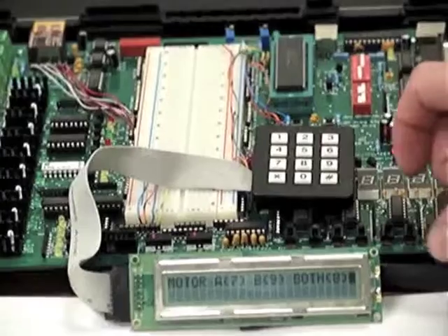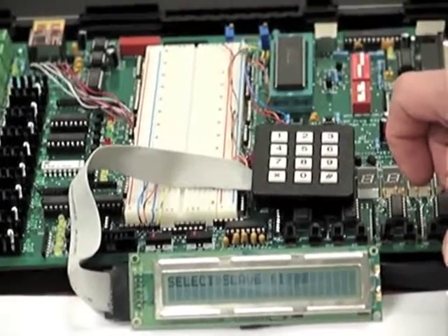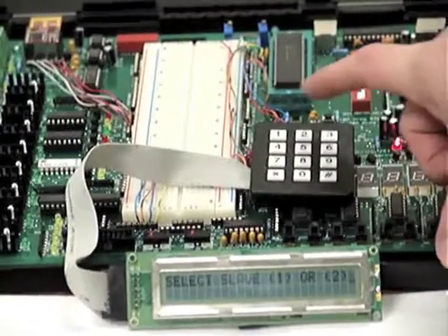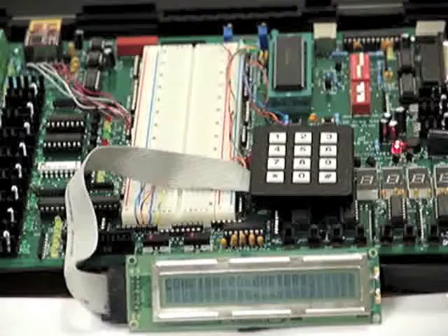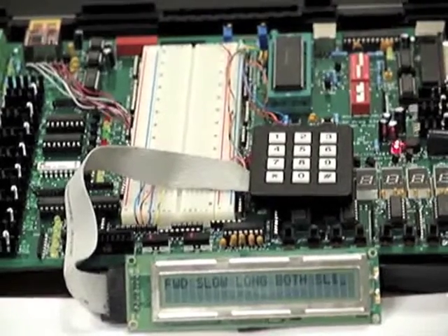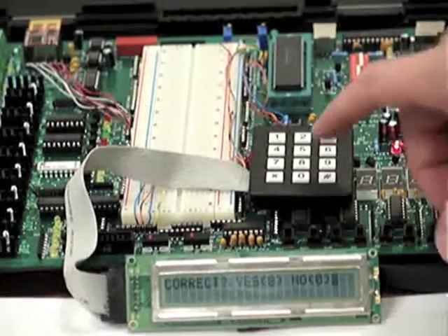In this case, we're going to select both motors. And the slave we're going to select first is slave 1. Now that slave 1's been selected, we're going to confirm our parameters: forward, slow, long, both, slave 1. That's correct. We're going to confirm.